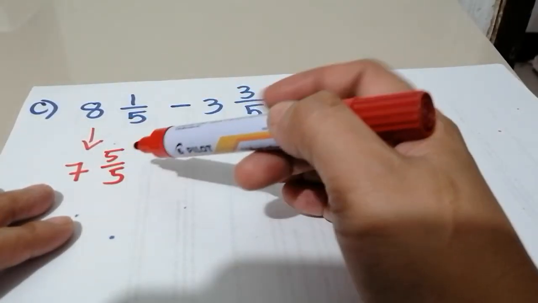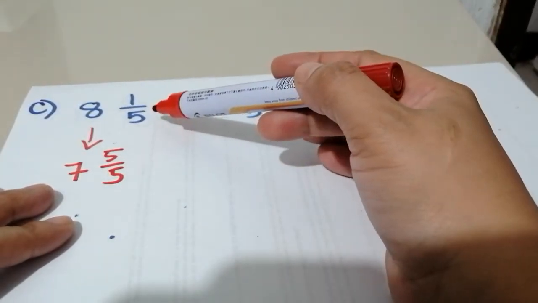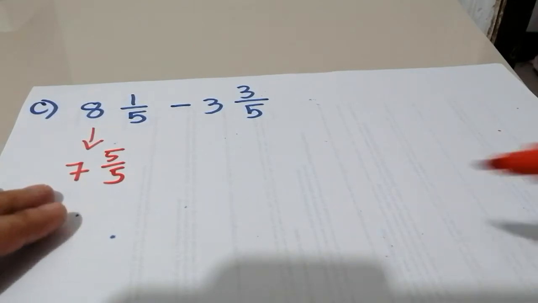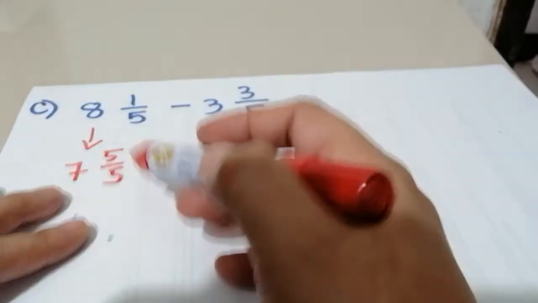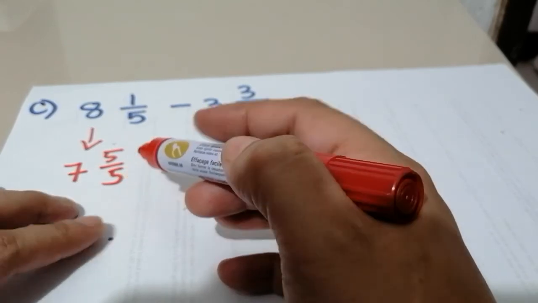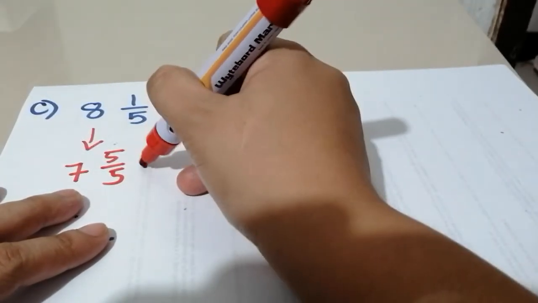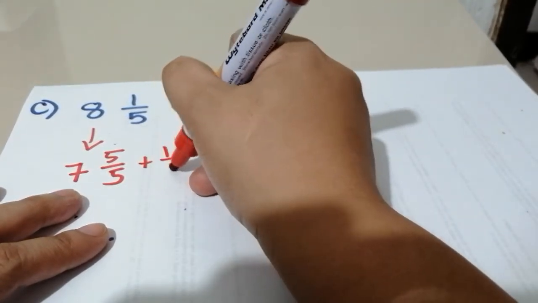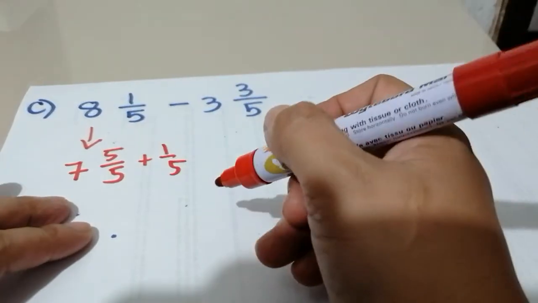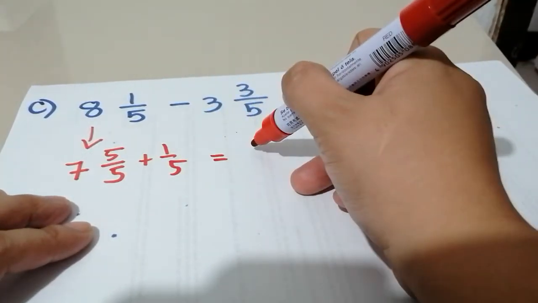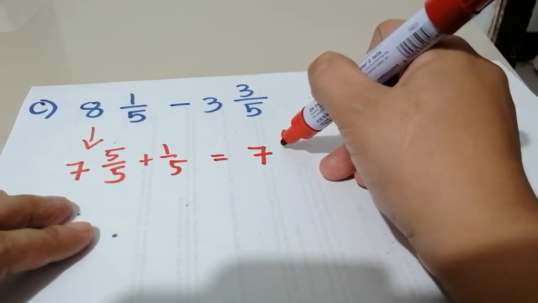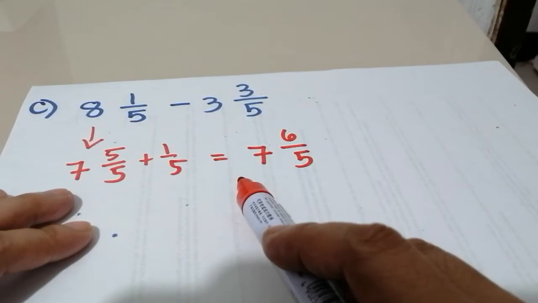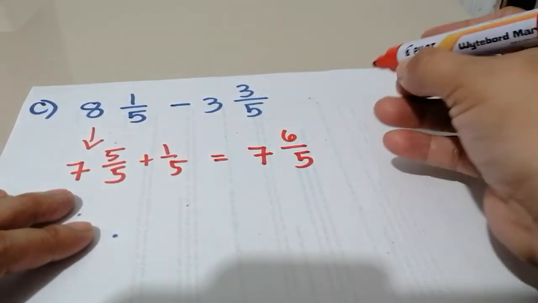Bakit 5 over 5? Dahil ang denominator dito ay 5. Because 5 over 5 is equal to 1. 1 plus 7 is equal to 8. So, ganun yung renaming na mangyayari diyan. Okay? Plus, i-add mo lang yung dating fraction na meron siya dito, 1 over 5. So, the new fraction will be 7 and 6 over 5. Yan yung magiging new fraction after we rename it, after we borrow 1 from it.